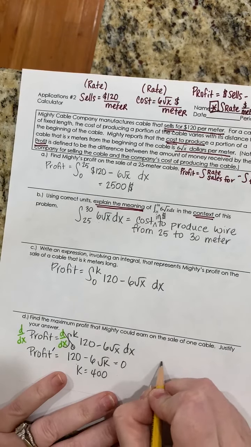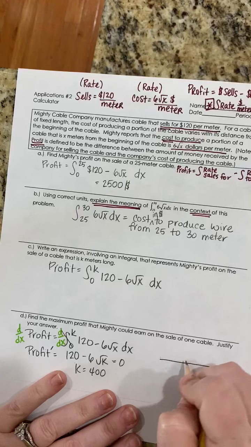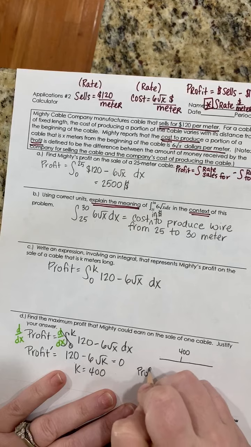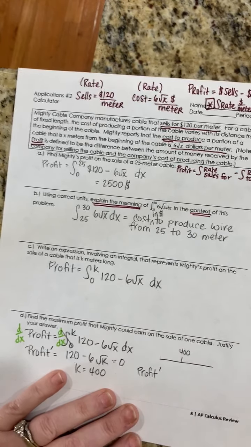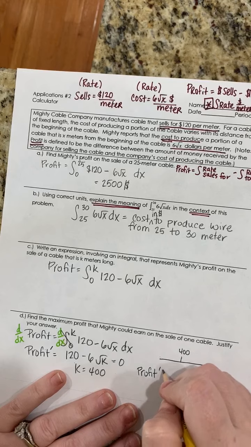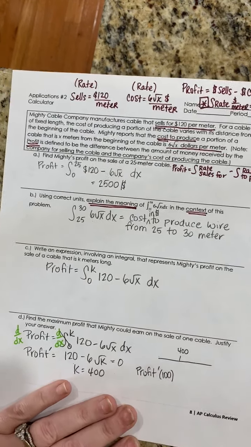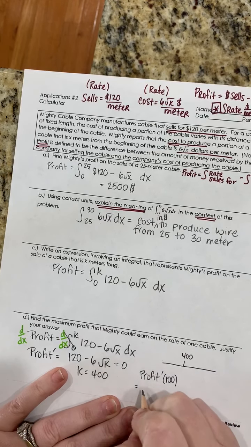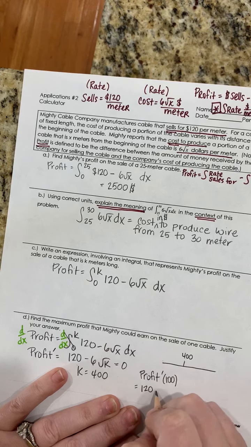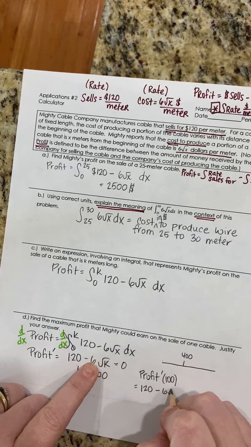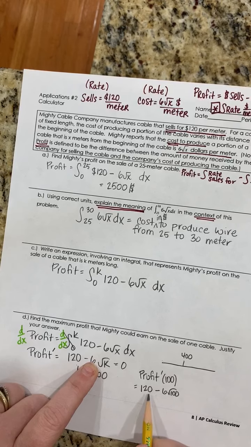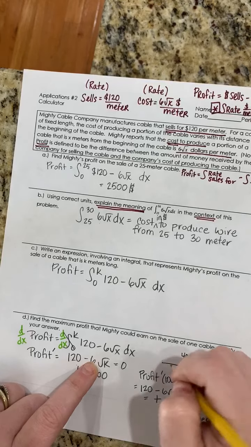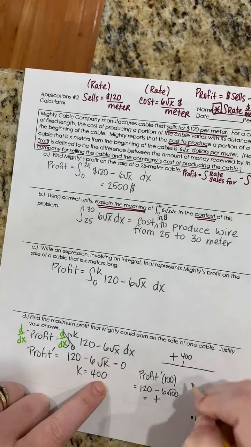So if I do here, I put 400 in the middle, I'm going to find profit prime of any number, but let's say I'm going to do 100 because that's easy to find when I plug it in here. So that's going to be 120 minus 6 on the square root of 100, which is 120 minus 60, which is equal to a positive number. That's all I care about. So it's positive here.